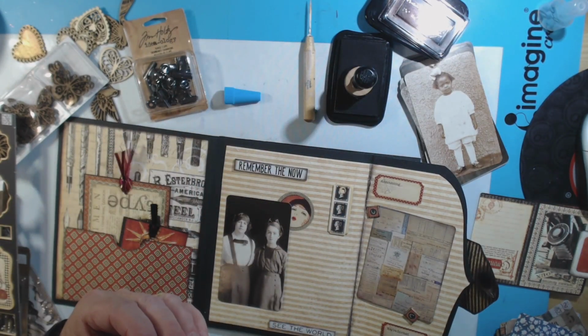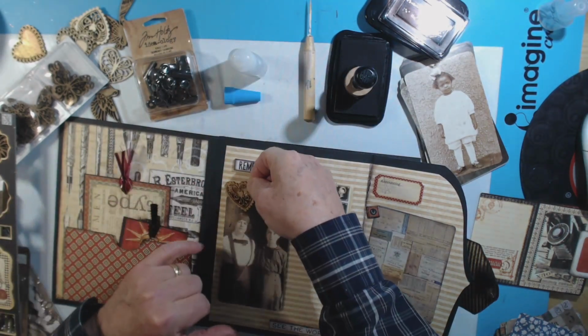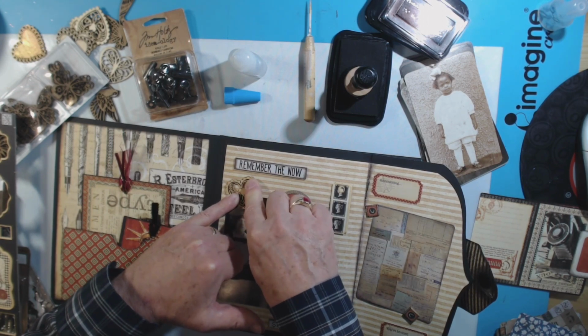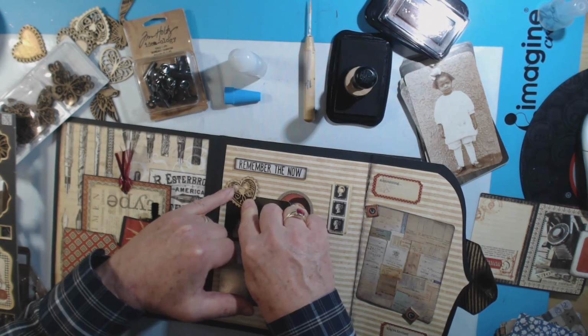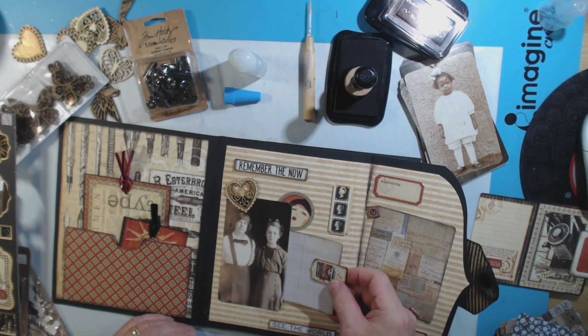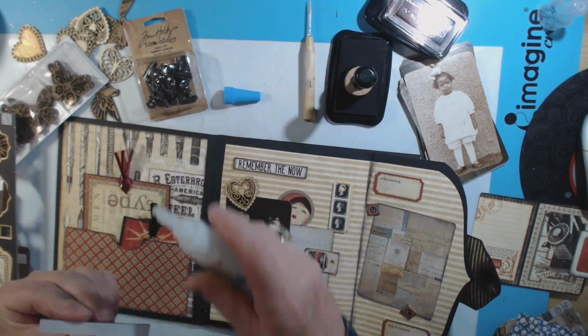Like I said, this glue is excellent because it dries clear and it holds almost anything to almost anything. And dries very, very quickly. Now that one's dry now. Now I'm thinking, should I put a little ribbon in there? Well, let's put this on first.